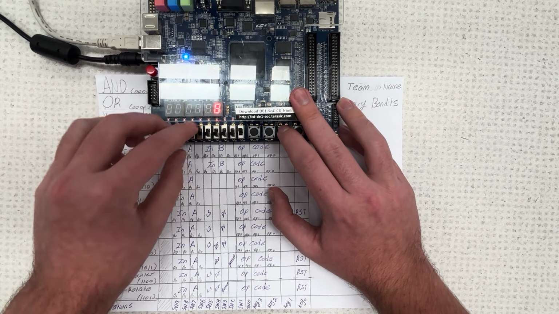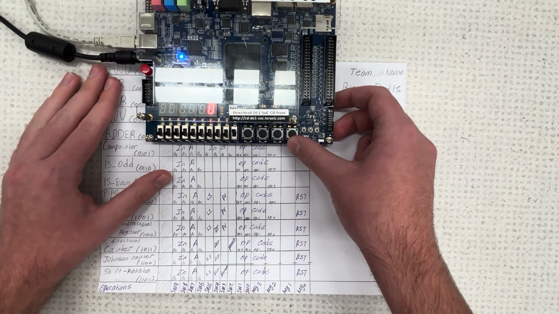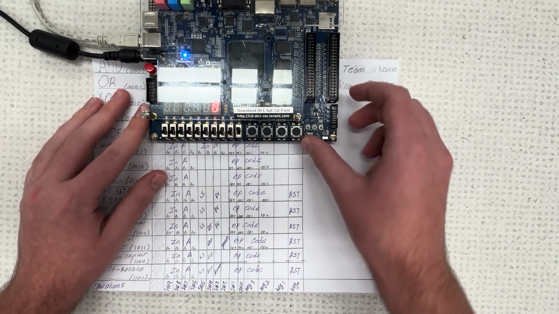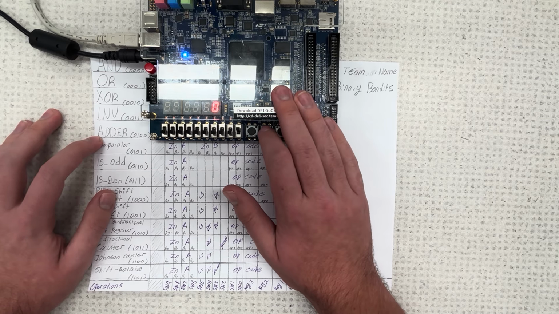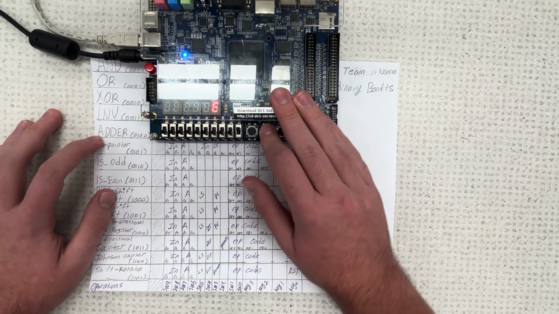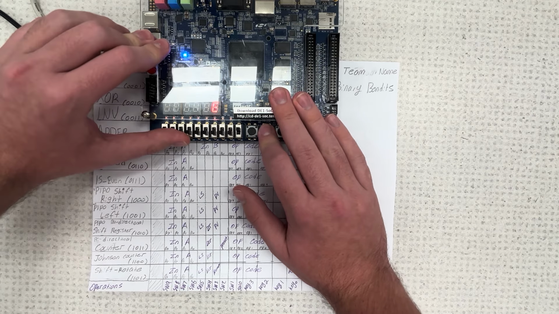Now, our comparator. For our comparator, we will be on opcode 0101. In this case, you can see when both of the vectors are equal to each other, you'll see E for even or equal.